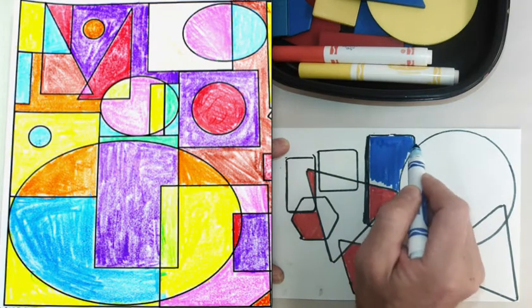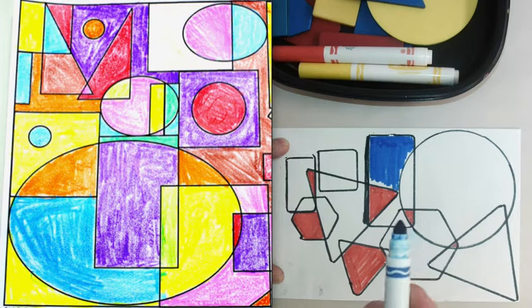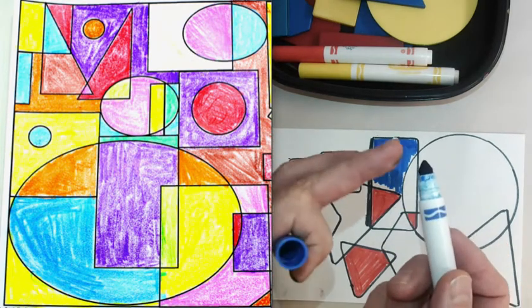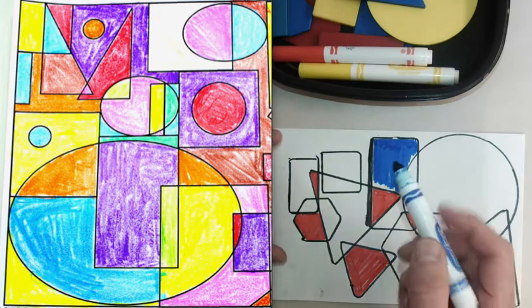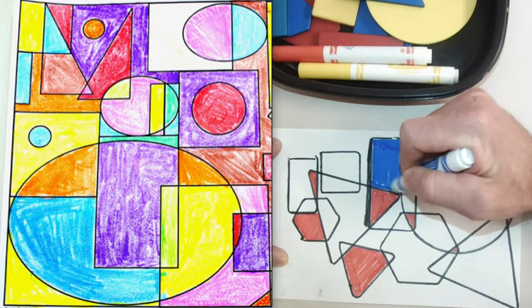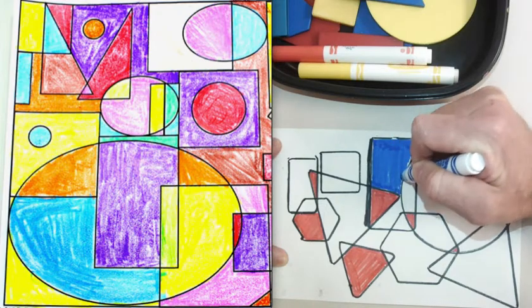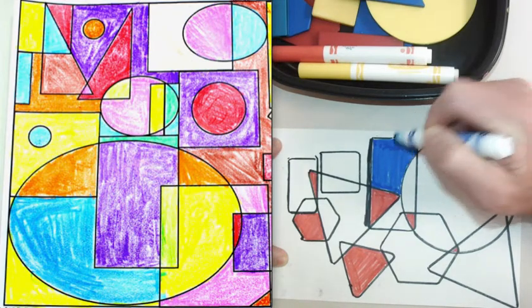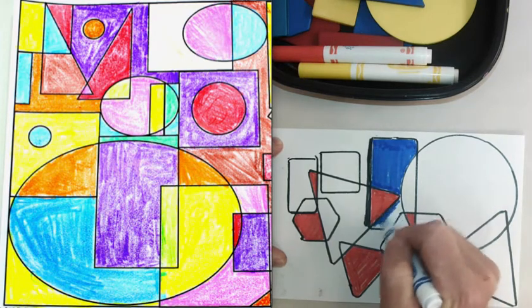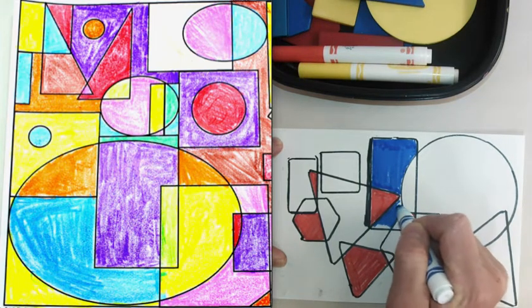With markers, these markers have a cone-shaped tip. So if you lean it to the side and use the flat part of the cone, you can color very, very evenly, or you can use the tip to draw. So that's why our marker has a cone on it. So you have the tip to draw and the side of the cone to color.